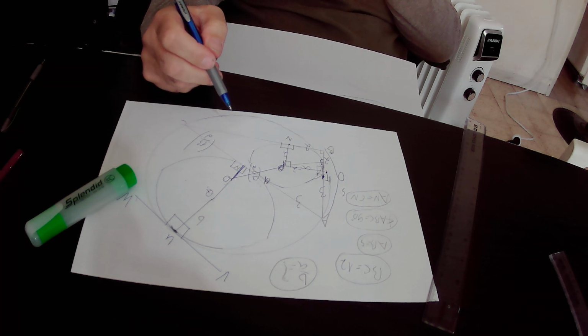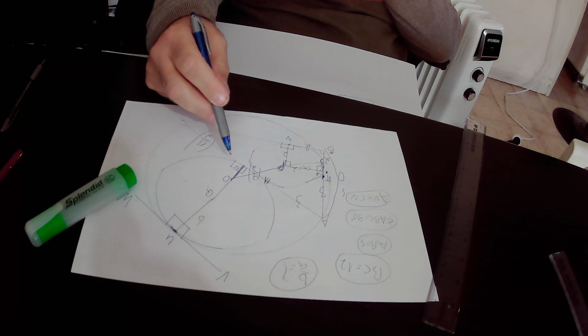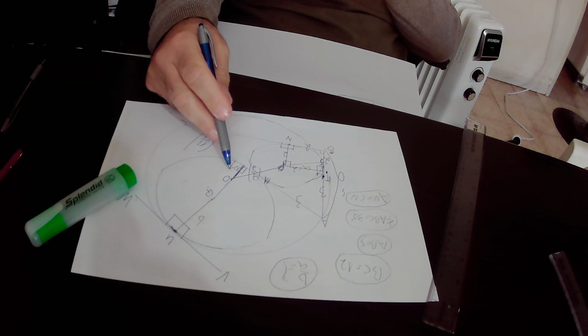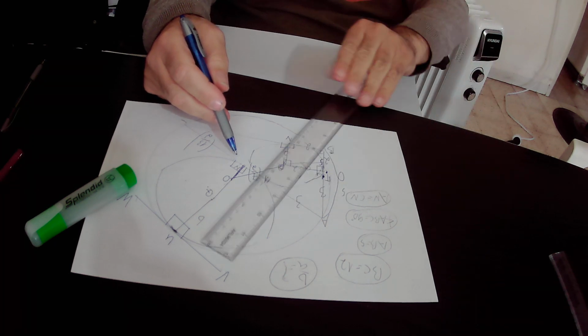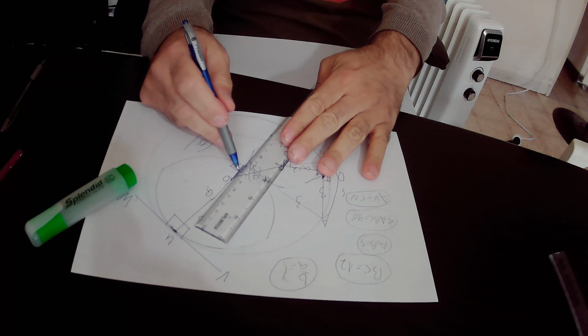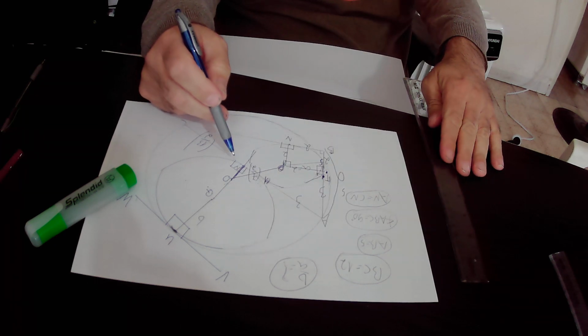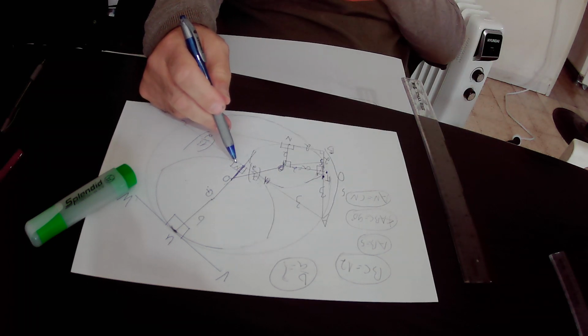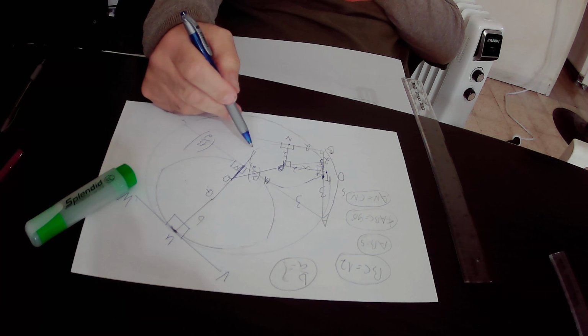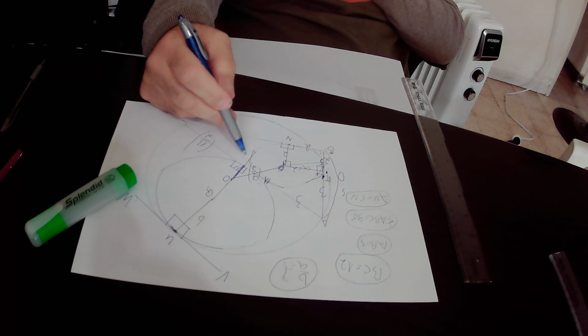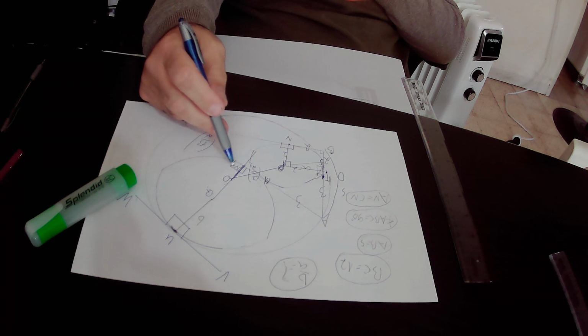In the next step, we will extend the perpendicular ON by a straight line. ON is a straight line. When we extend the straight line ON by a straight line, the result must be a straight line. So this is a straight line.